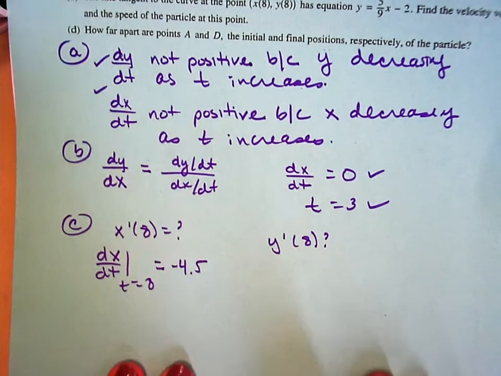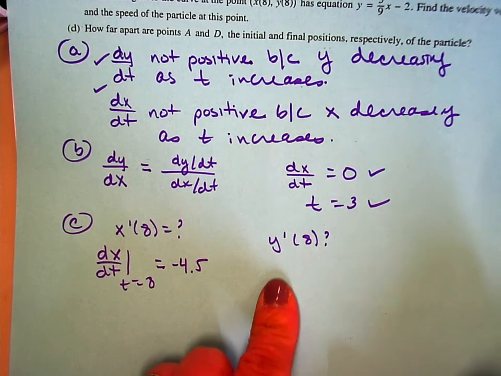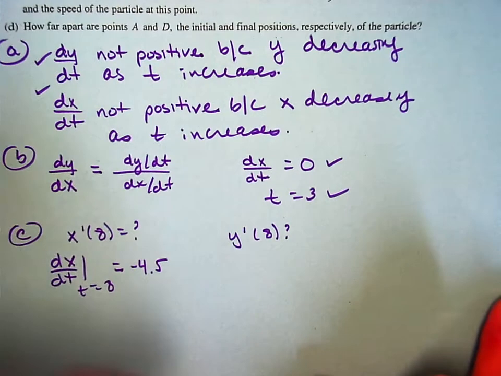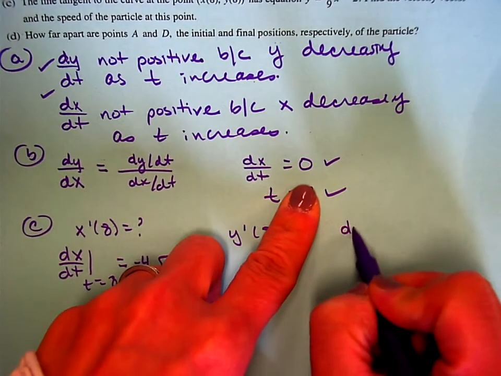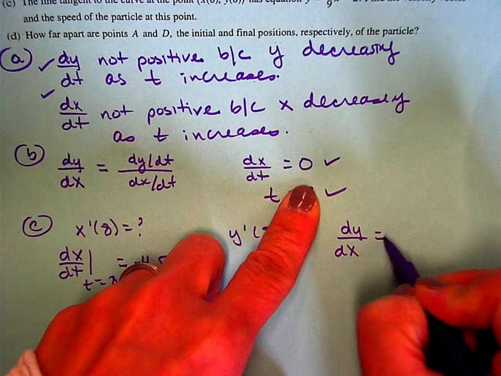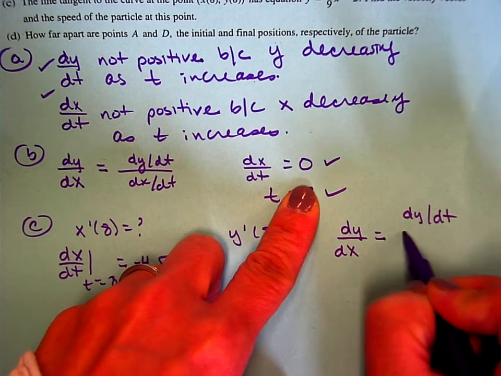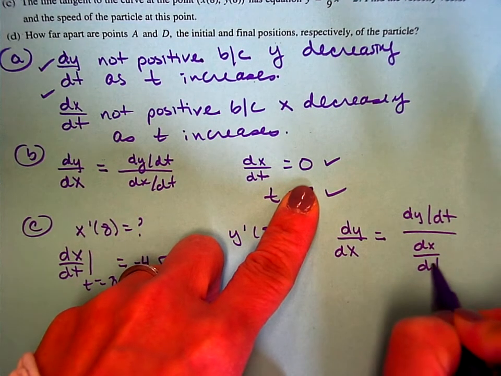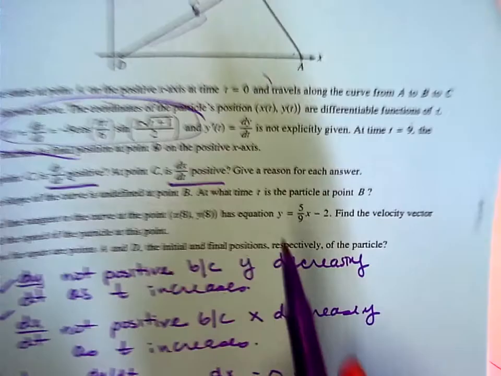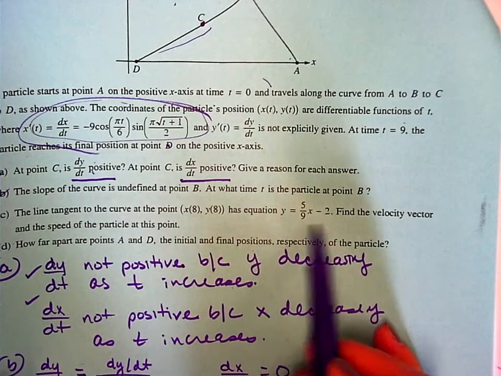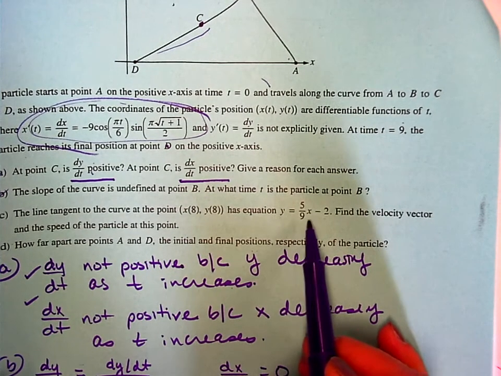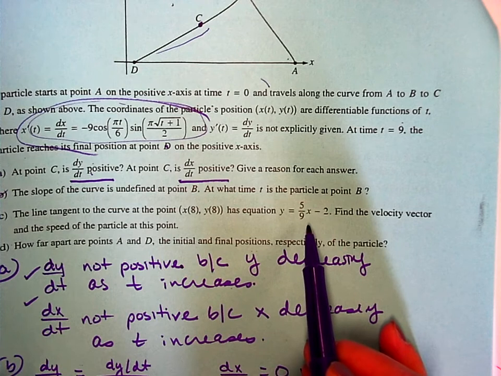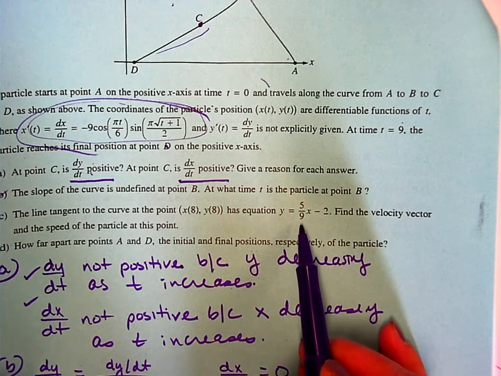Now, they do not give you an equation for dy dt, but you do know this relationship. You know that dy dx is dy dt over dx dt. Now, you're also given the fact that the tangent line to the curve is y equals 5/9 x minus 2. So I know what dy dx is. dy dx on the curve is 5/9.